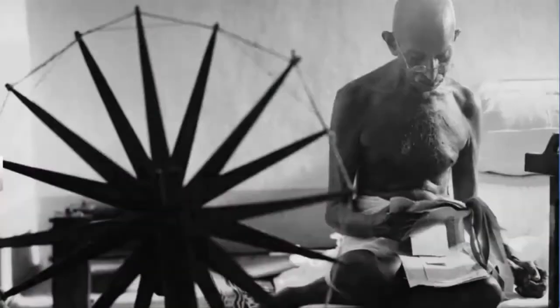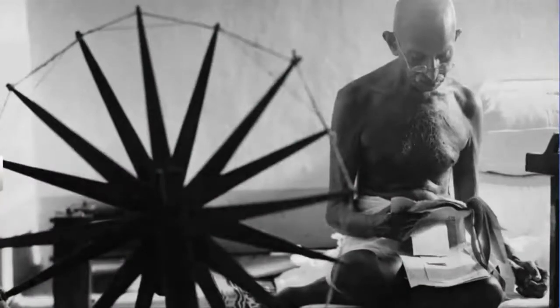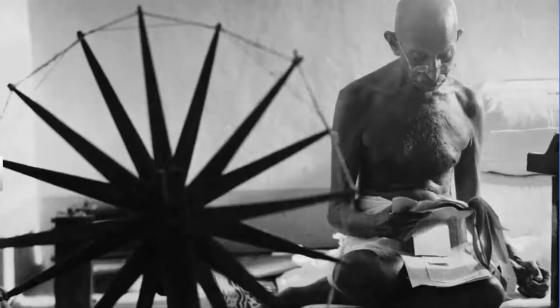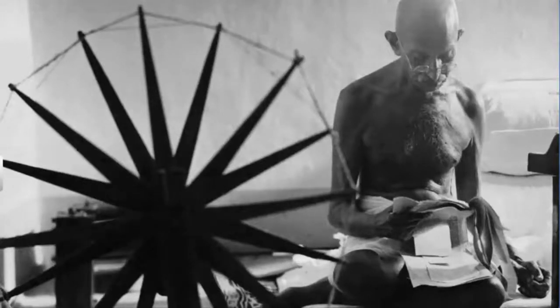Mahatma Gandhi spread a movement for spinning cotton yarn and wearing khadi. This was an attempt to reject cloth from British mills and safeguard the interests of local weavers engaged in producing cloth on handlooms.